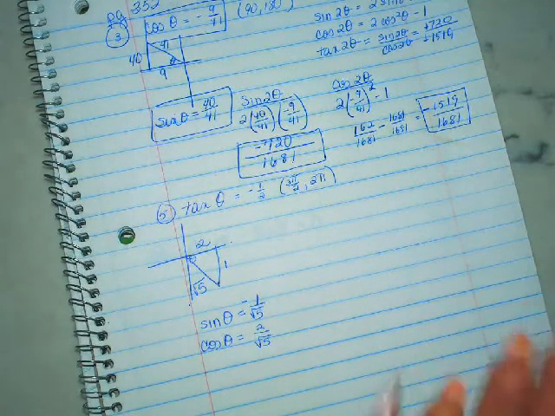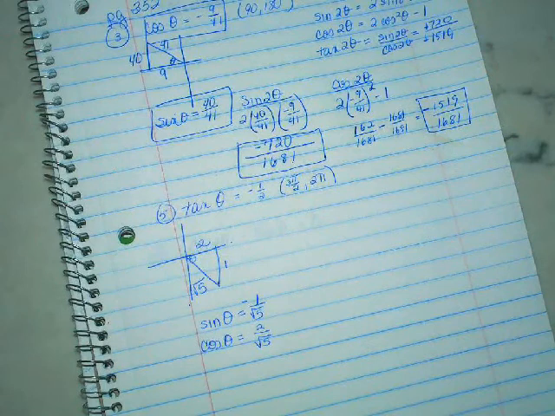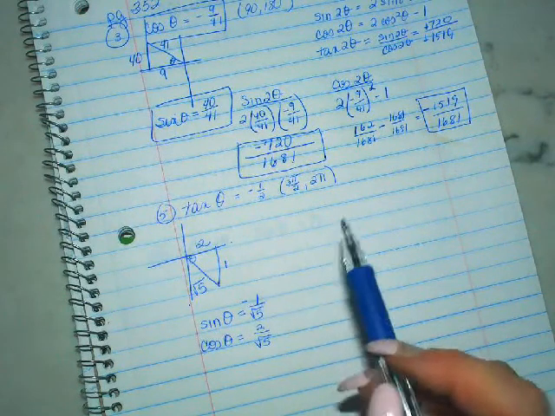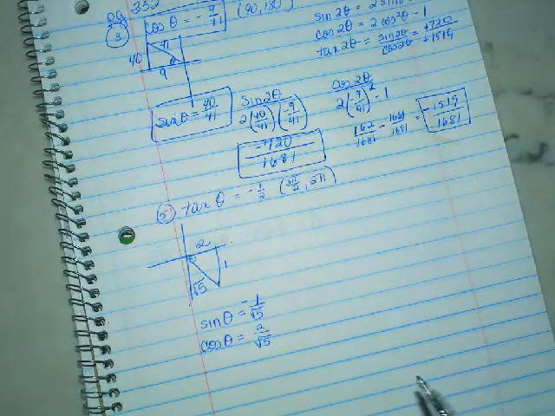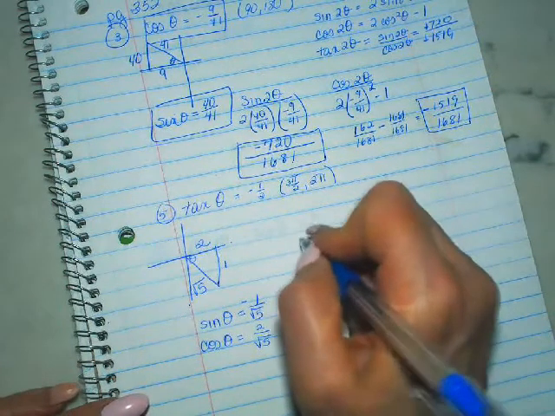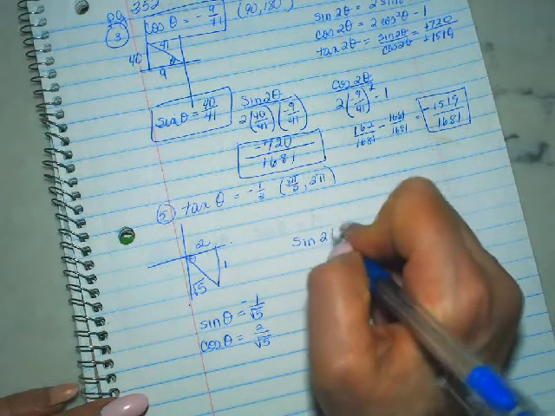Now, I did not rationalize these because I need to use math with them. You always rationalize at the end. You could have rationalized this, and you probably screwed up your math somewhere during the multiplication because now you're multiplying radicals. You know you're going to have to multiply them by each other, and the radical's going to cancel out.